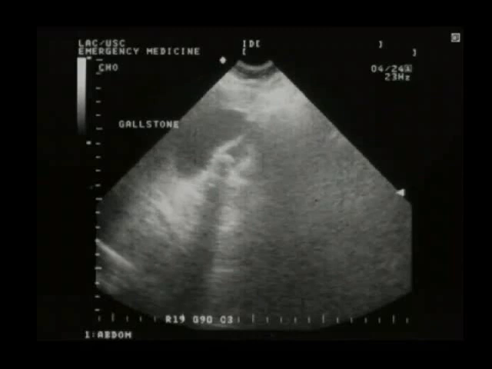This is a bowel shadow. This is not a gallstone. Okay? Remember, it has to lie in the gallbladder. Okay, so again, this is one of the mimics in the right upper quadrant, one of the reasons why it can be difficult to evaluate.